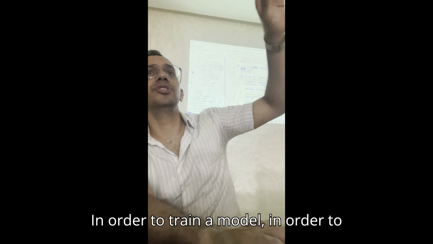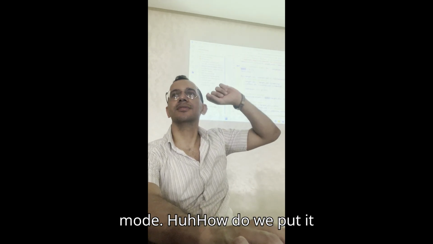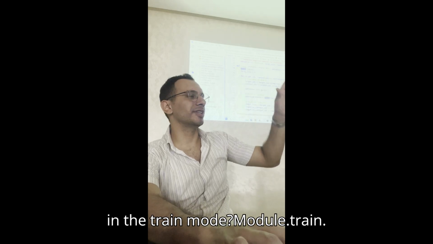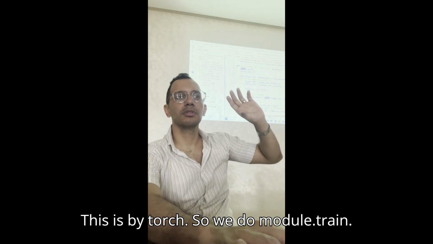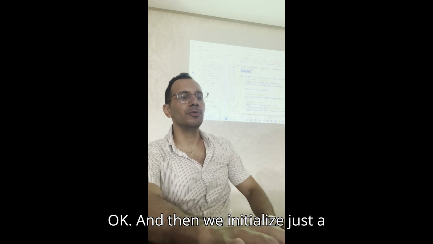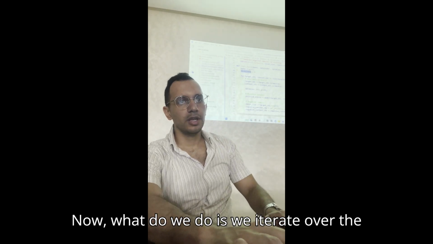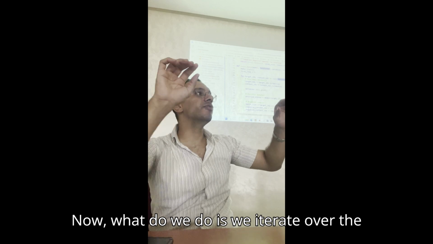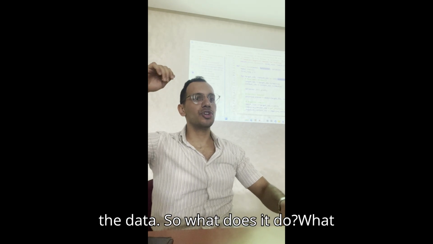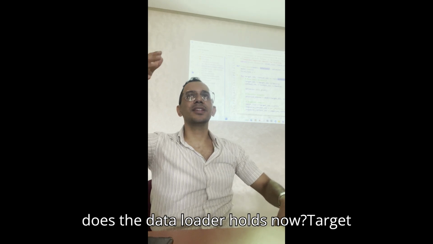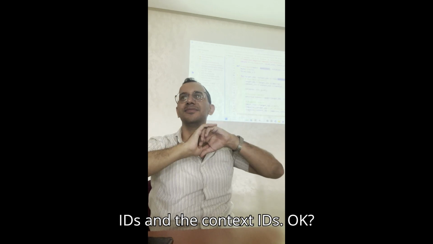In order to train a model, we put it in train mode. How do we put it in train mode? model.train. This is PyTorch. Then we initialize a variable to store the total loss. Now we iterate over the data loader. Like I told you, the data loader is responsible for feeding the data. What does the data loader hold now? Target IDs and the context IDs.